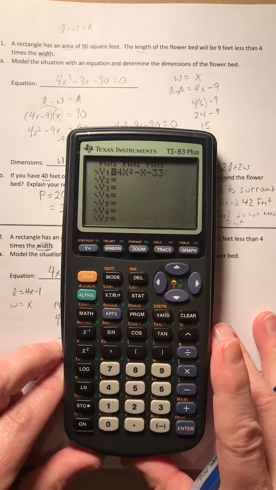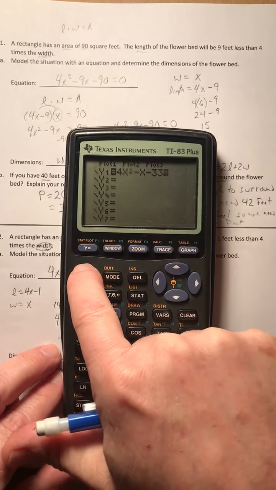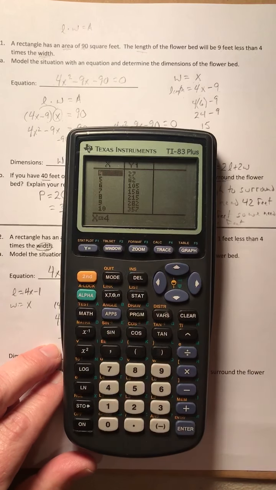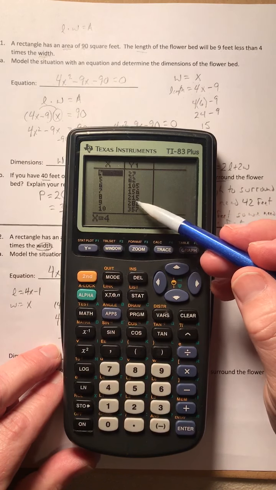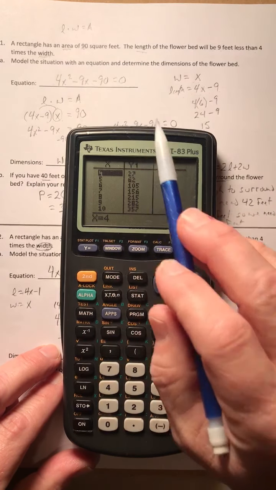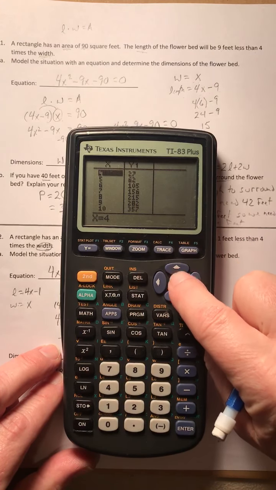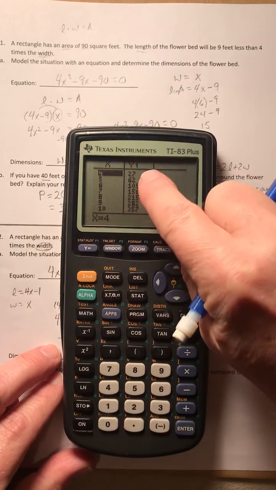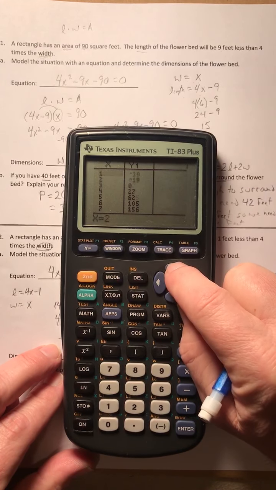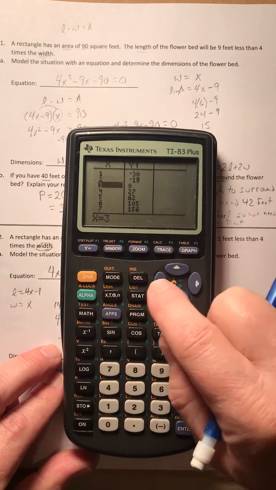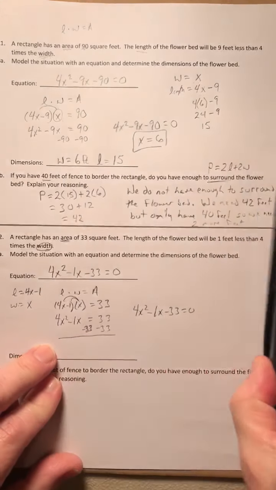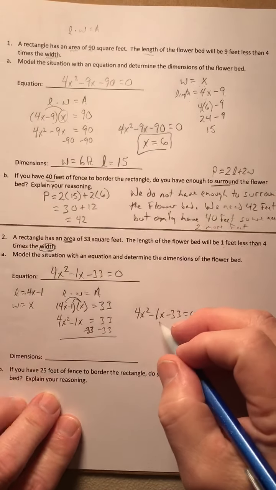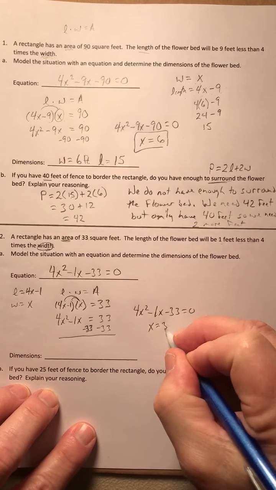Once we get our equation in there, we hit the second key and the graph key. It pulls up a table, and in the table, we're looking for a 0. You can see these numbers are going up, so I need to go that way. I hit the up arrow key. You can hit the up and down arrow keys to scroll through the table. And there's a 0. The 0 is at 3, 0. So my x is 3. That's all I use the calculator for. I get my x. X equals 3.